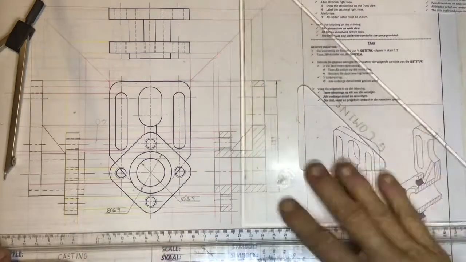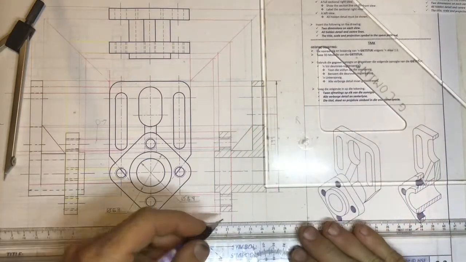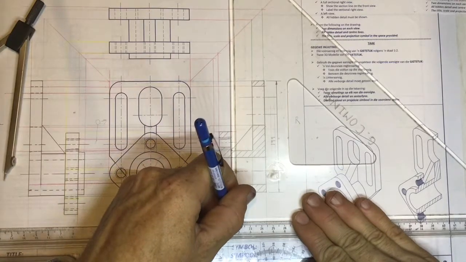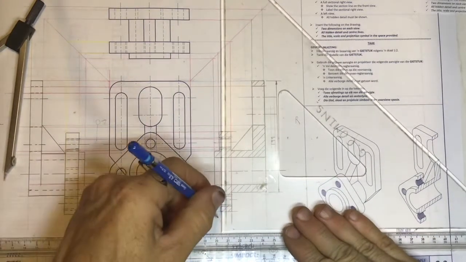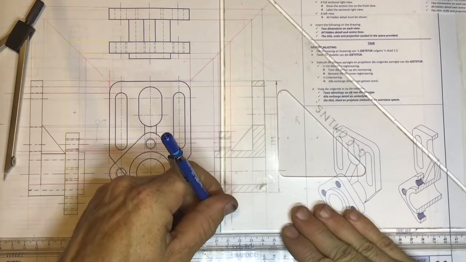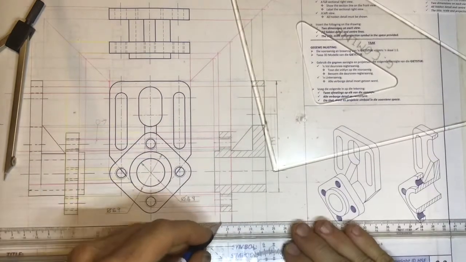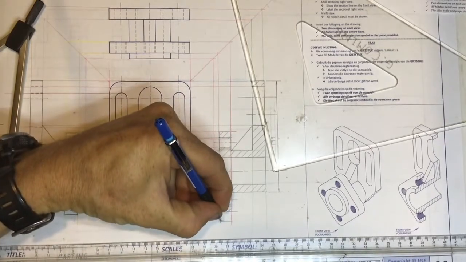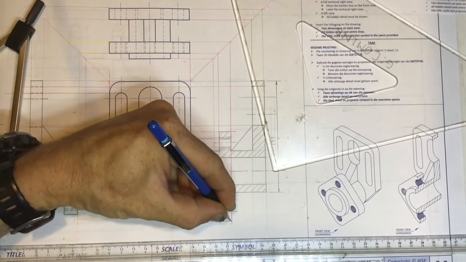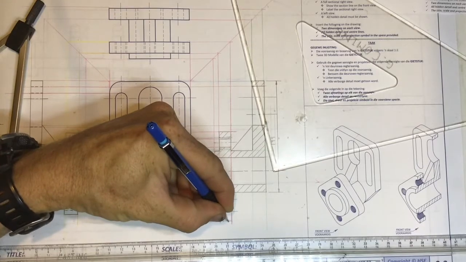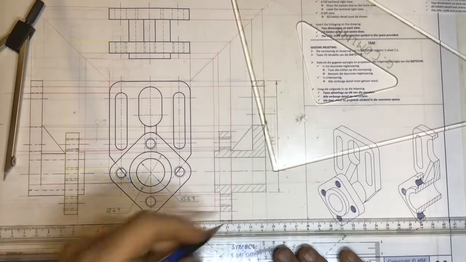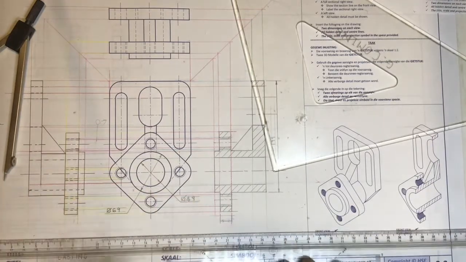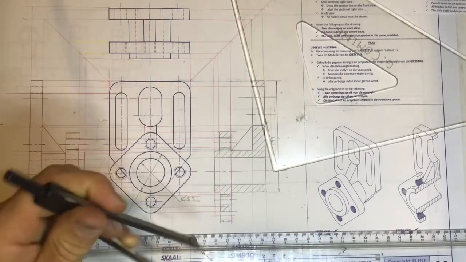Let us do another little dimension down at the bottom here. I'm going to do an extension line coming down like that. Another little extension line coming down like that. Note the dimension line about 10 millimeters away from the drawing itself, and little construction lines above that over here about 4 millimeters apart.